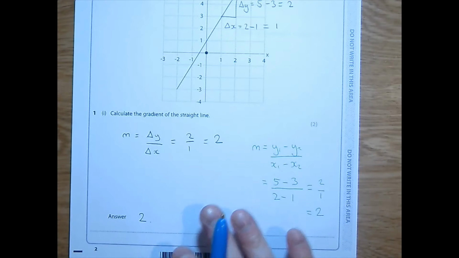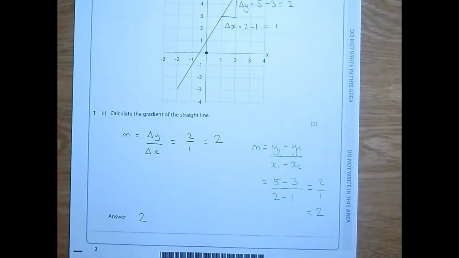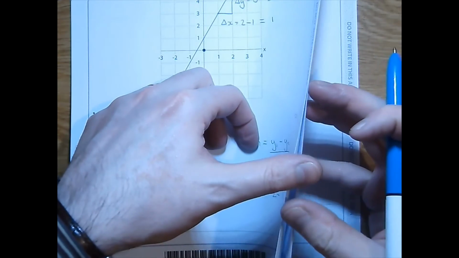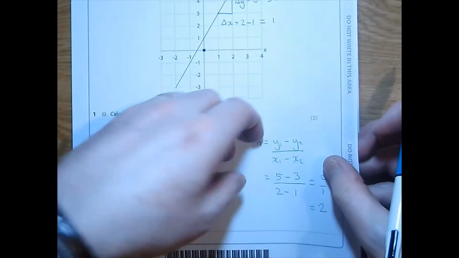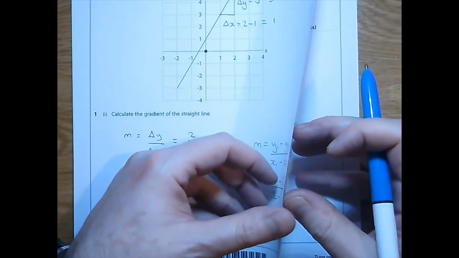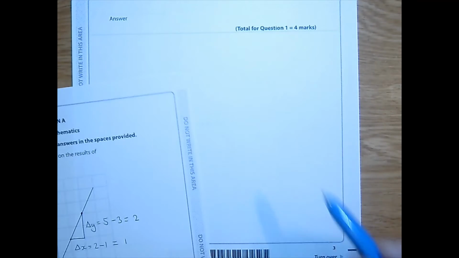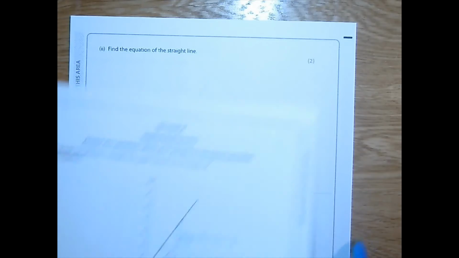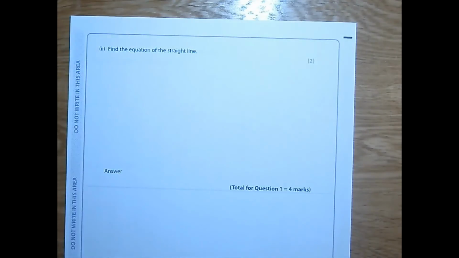Right, that's not the end of the question though, because over the page we've got the next part, which we'll have to continue with. You'll notice on the paper, at the end of each question, it says total number of marks for that question. You'll see that here. Total for question 1 is 4 marks. Question 1's not finished. So on this page here, I knew we weren't done because it didn't say that.